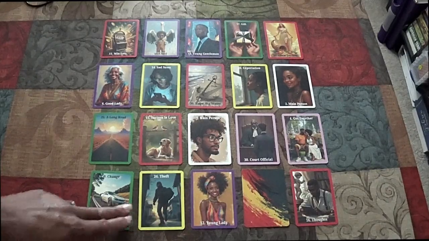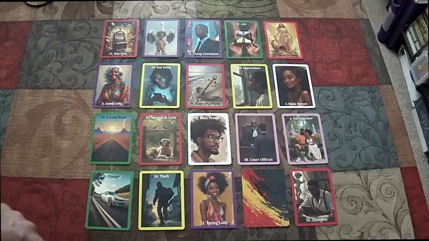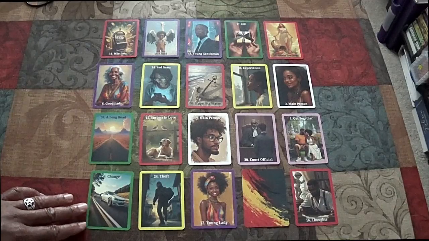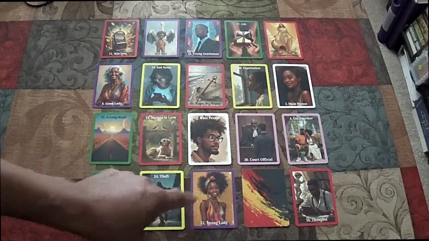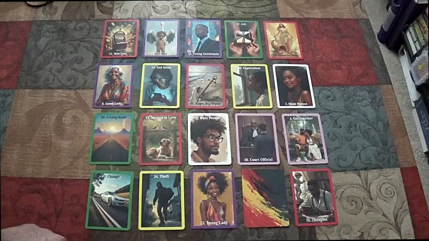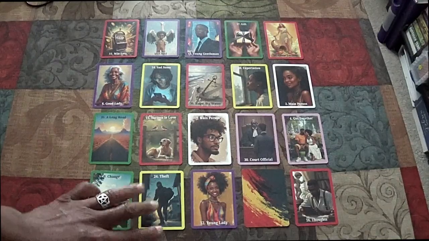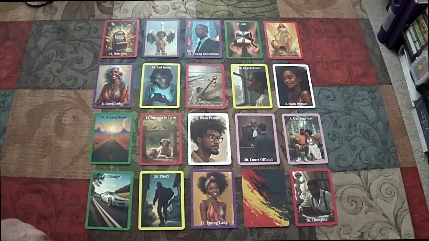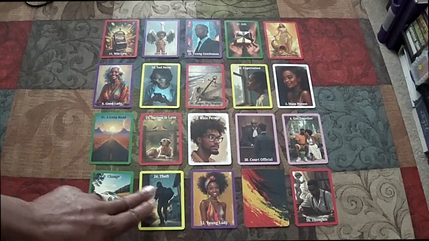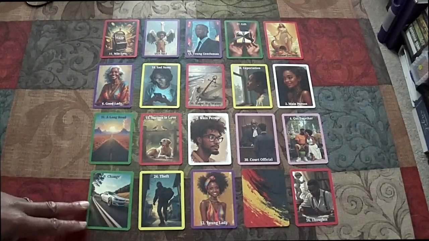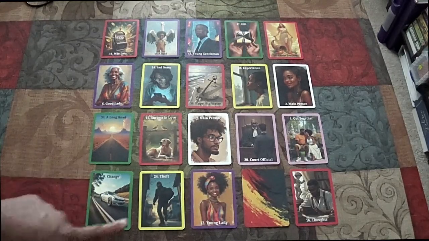And then here we would have what's being affected. So the way that these cards would read would be that there's going to be a young woman, possibly, who's the cause behind a sense of loss. And that's going to affect a change in circumstances moving forward, right? Because this is a movement card.